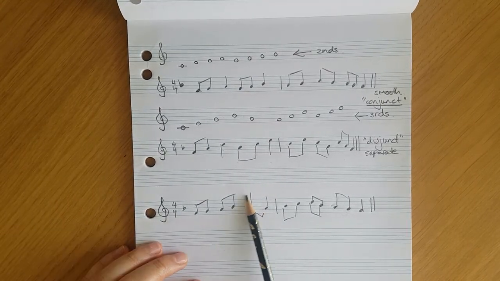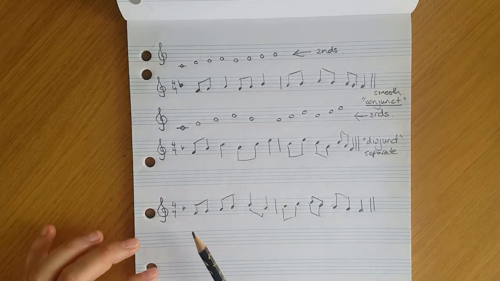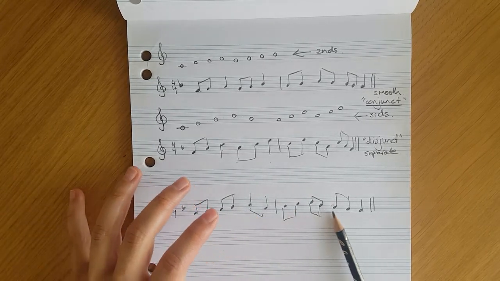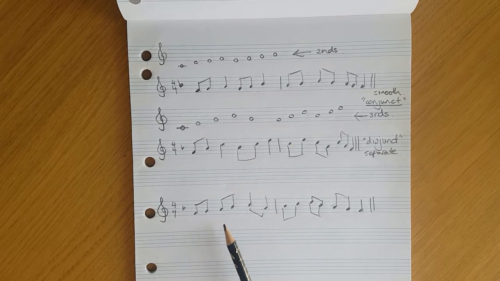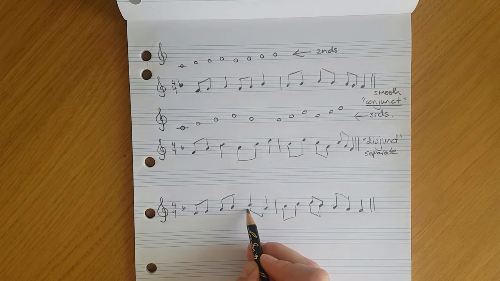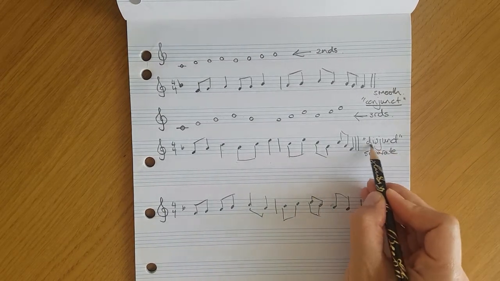here I go. Listen out for the thirds, where it's going to sound a little bit more exciting, and the steps will feel nice and smooth and predictable, but in a good way. Here I go. There you go. So the steps, nice and smooth, a little bit of interest here created by the disjunct feeling of the thirds.